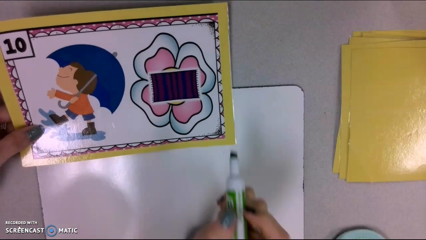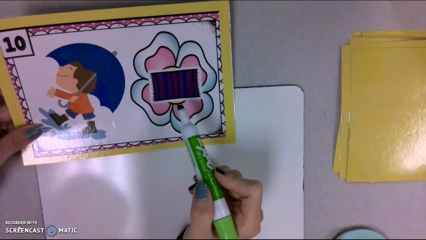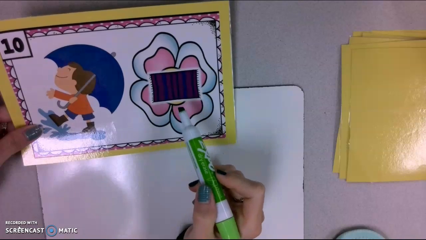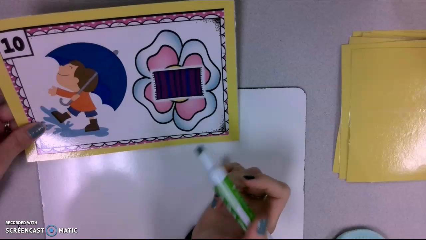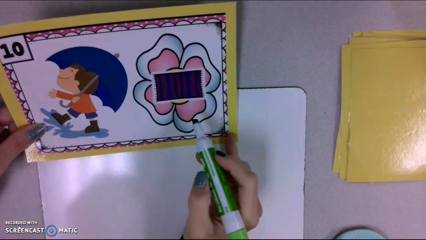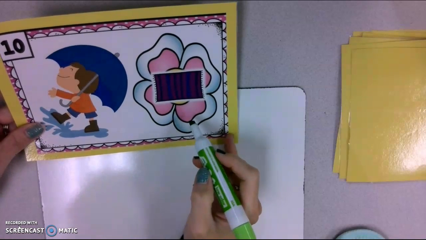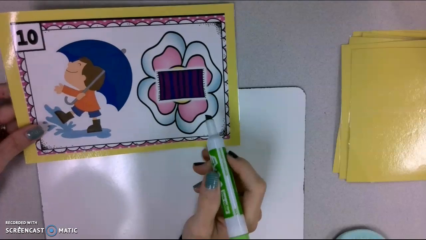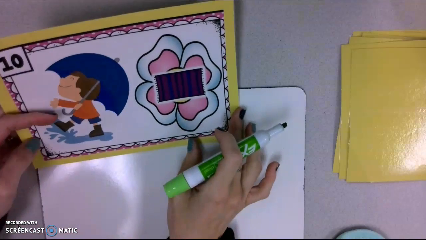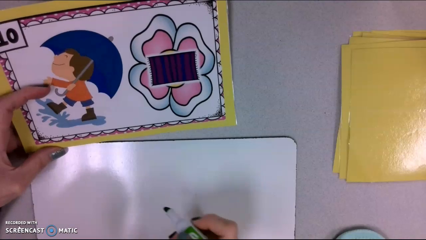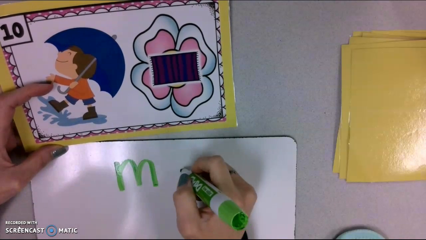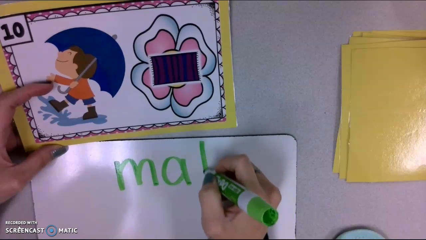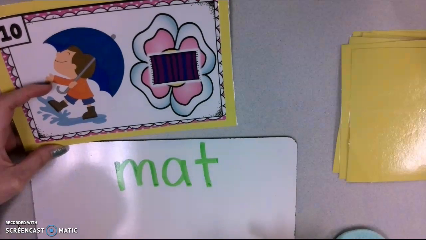All right. Our last one today is going to be a mat. So this, again, has kind of two options. You could either put mat or you could choose rug. Okay, I am going to choose mat. Let's write mat. Mat.